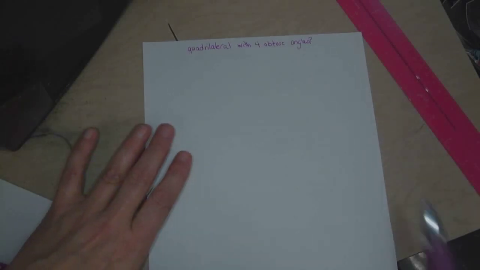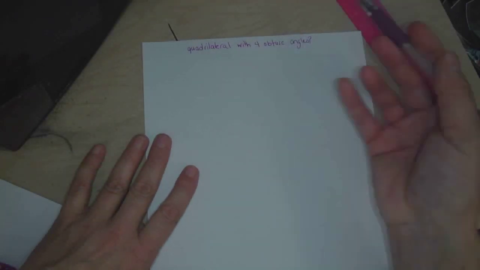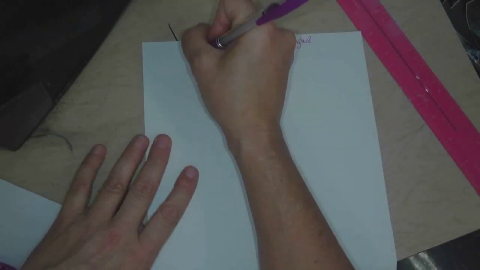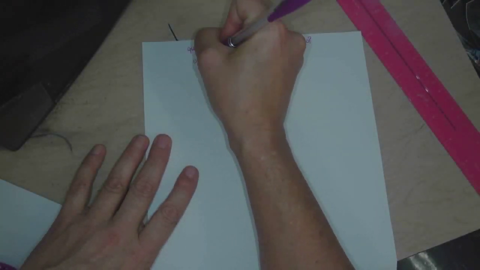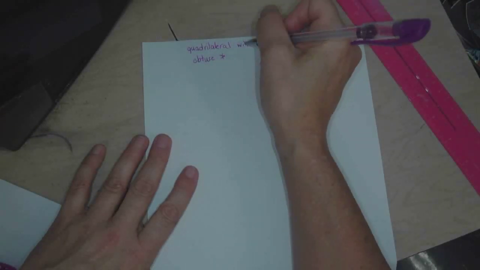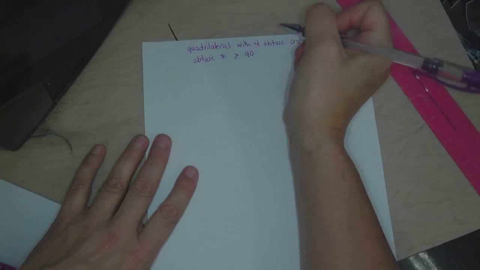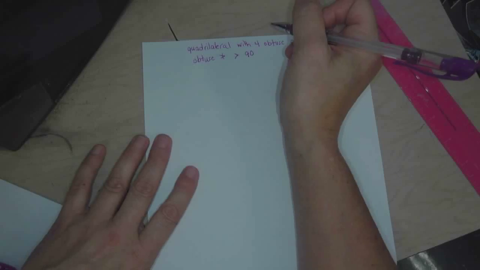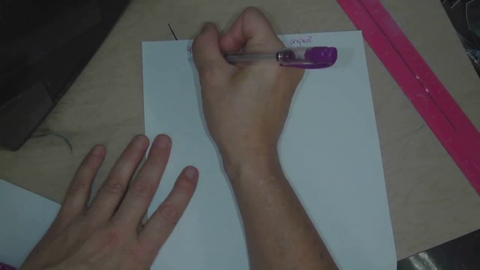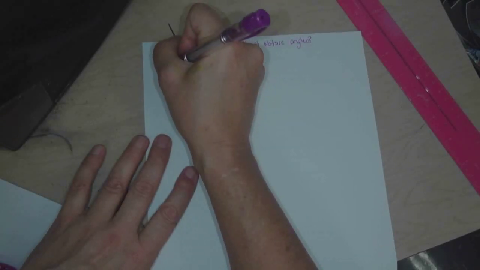We know an obtuse angle is greater than 90 degrees, but less than 180 degrees.